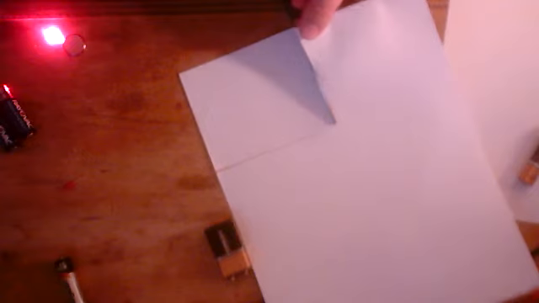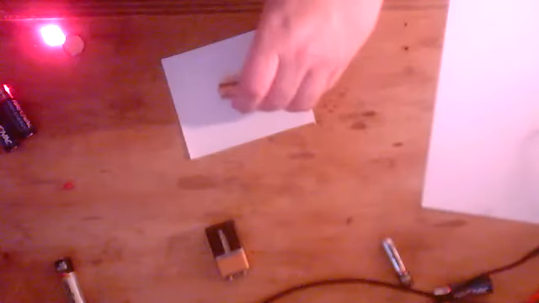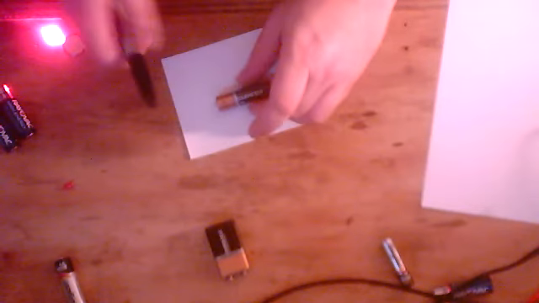Probably would have been better maybe if I had an index card for this, but a bit of paper is fine. So I have my copper tape, and let me just sort of draw out the pathway of the circuit.